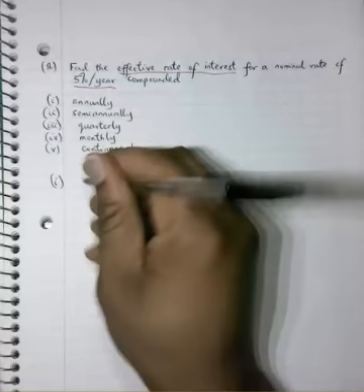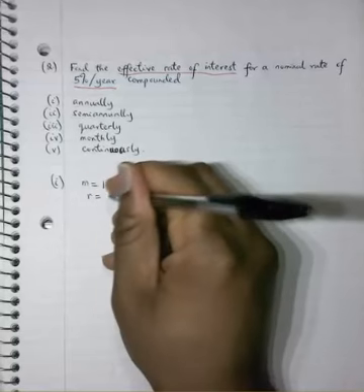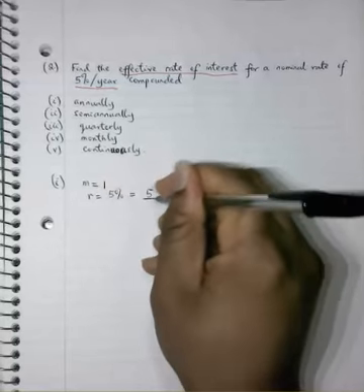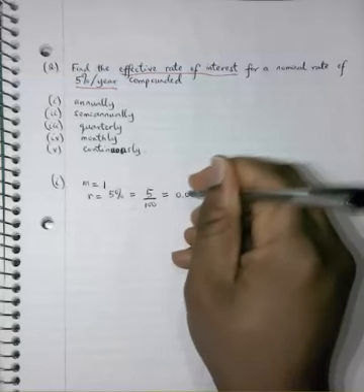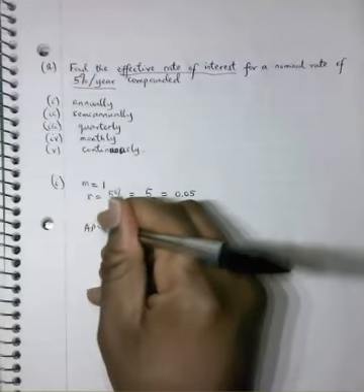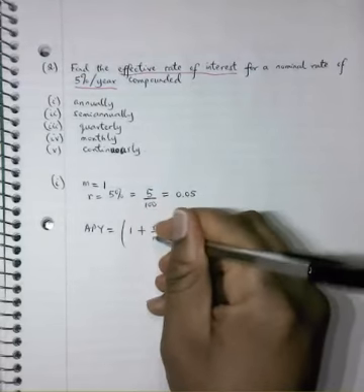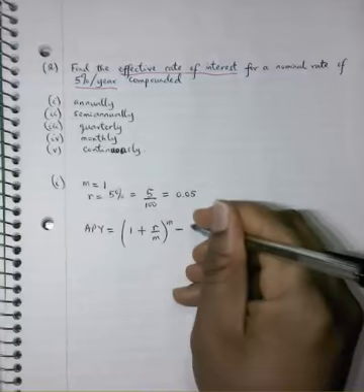Okay, so let's start. I for annually, M is what? 1, right? And of course our R is 5%, which is 5 over 100, which is 0.05. Then we have to find our APY, because that is all we need. APY will be 1 plus R over M exponent M minus 1.